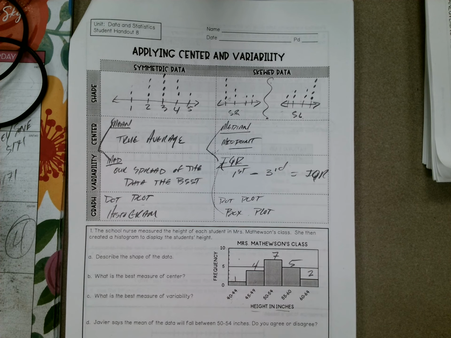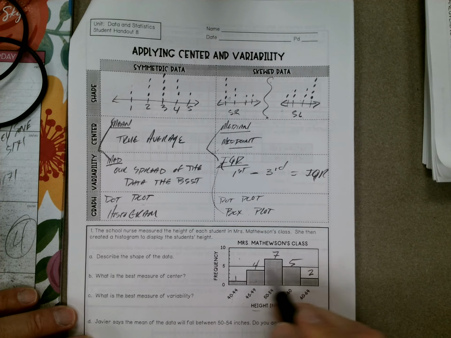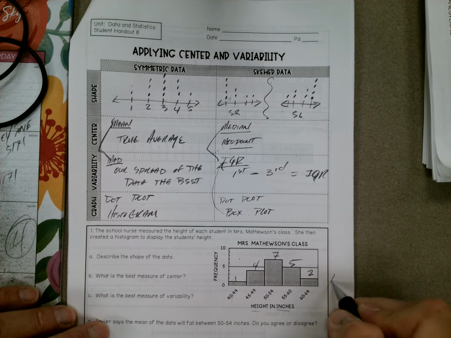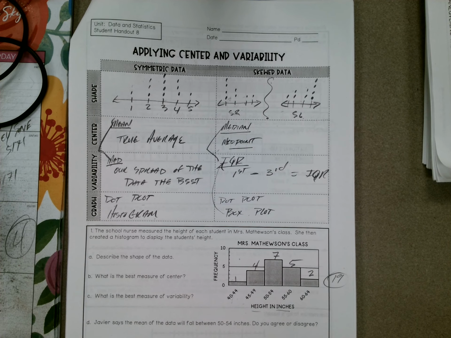So now, what I like to do on those is go ahead and just add those up. 5, 10, 17, 18. There's 19 total. Kind of done a little bit of homework there, right? We want to keep it organized.